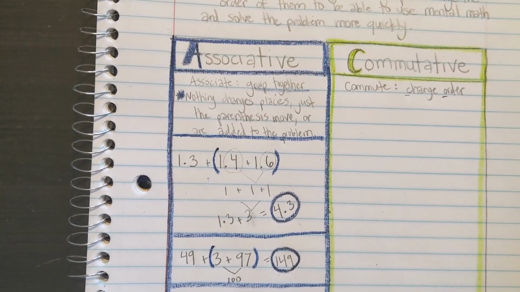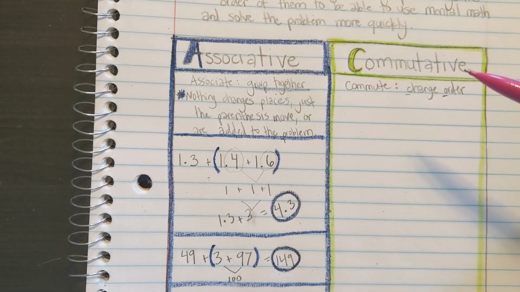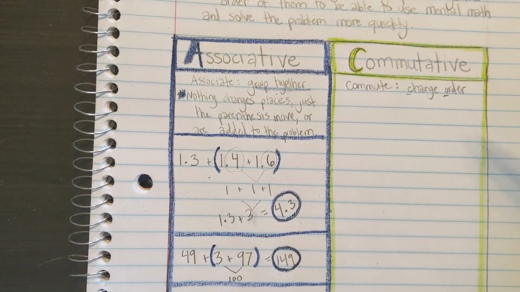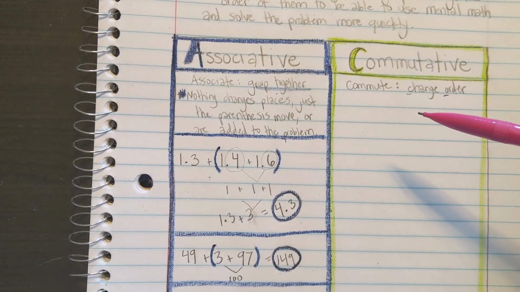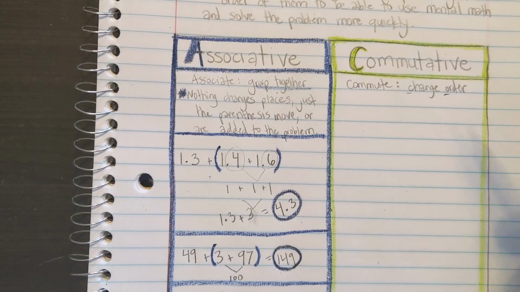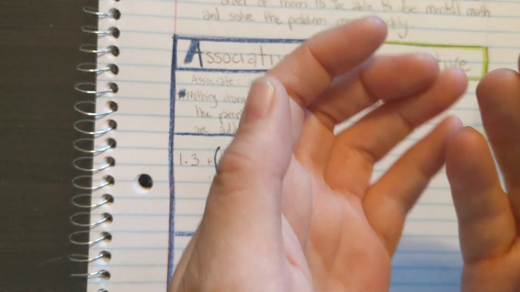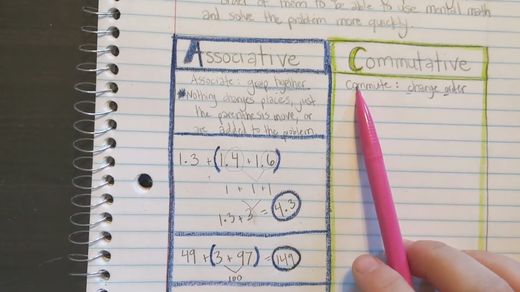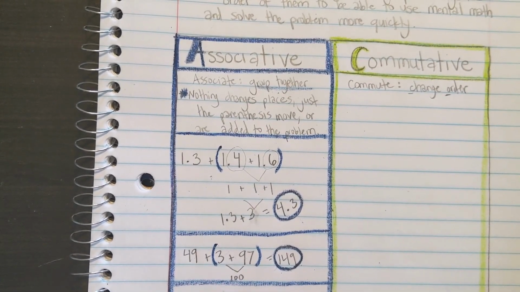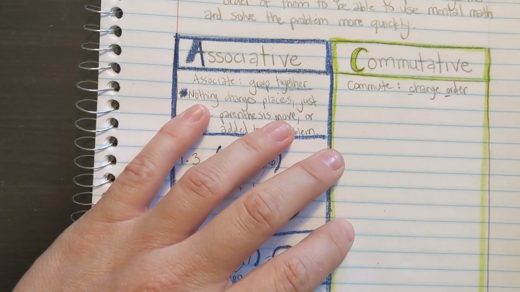So when you commute, you go from one place to another. For example, Ms. Fisher commutes when she gets in her car and drives from her house to Bluffdale. And then I commute when I get back in my car in Bluffdale and go back to my house in Pleasant Grove. So it doesn't matter which direction I'm going, I'm traveling the same distance. The numbers don't change, whether I go from A to B or B to A. It's the same distance. So to commute means to change order. Okay, that's all we're going to say with this one.